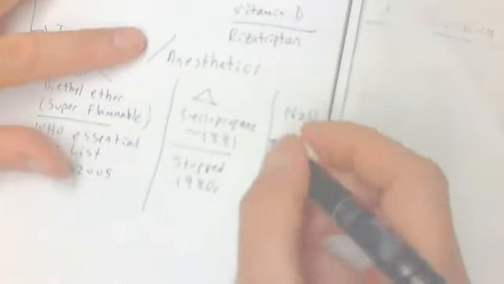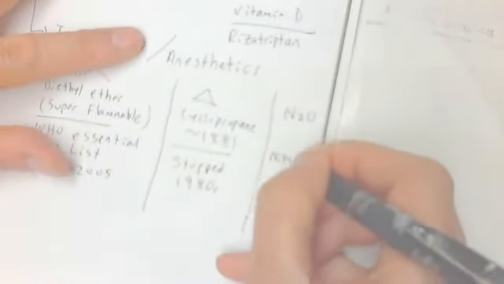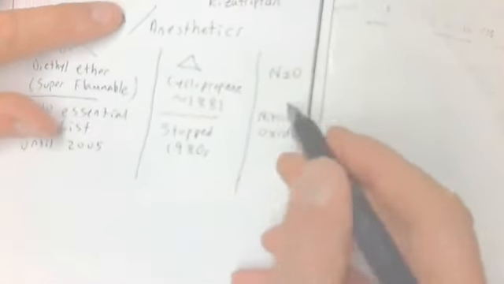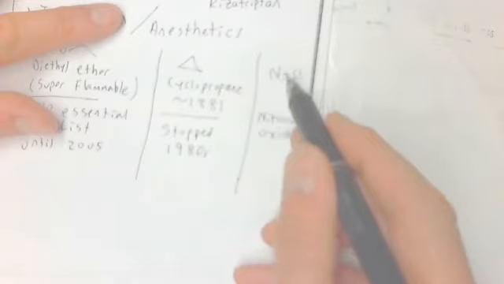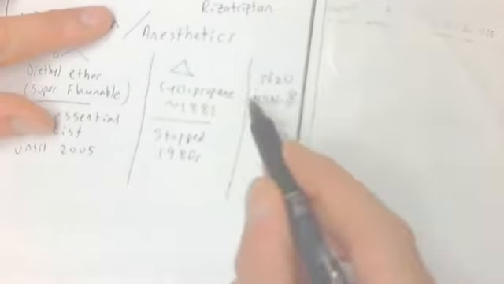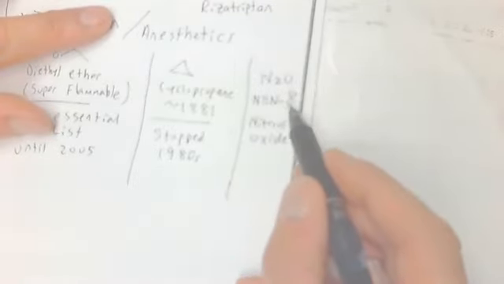Nitrous oxide, somebody mentioned laughing gas, N2O. What does the structure look like? Nitrous oxide. Kind of a weird molecule. Of course, there are two nitrogens and an oxygen. So it'll be N, triple bond N, O minus, and something has to be positive. What's the positive thing?